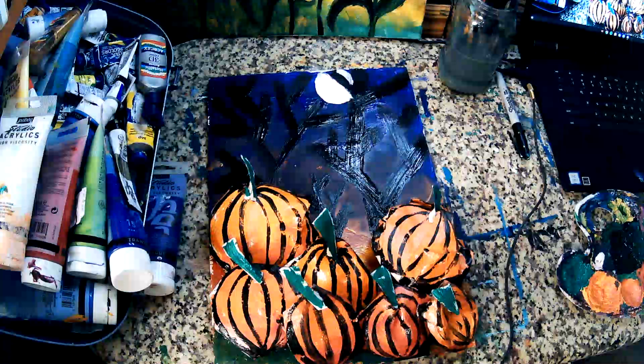These are our three-dimensional pumpkins and our two-dimensional landscape. Autumn landscape, celebration of the season of fall. Happy week 9! Hope you have fun!